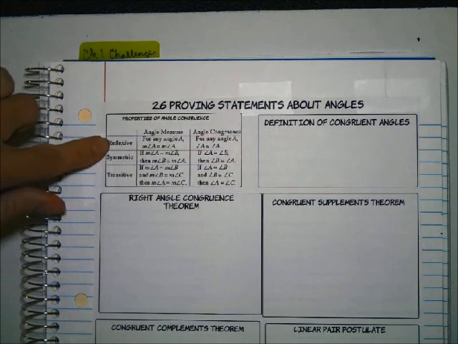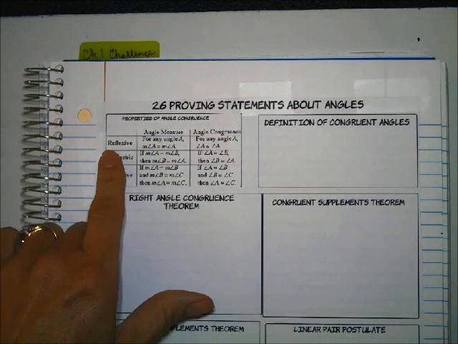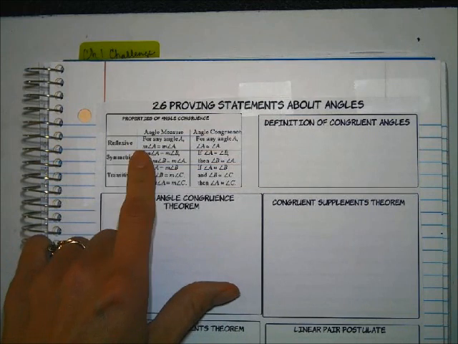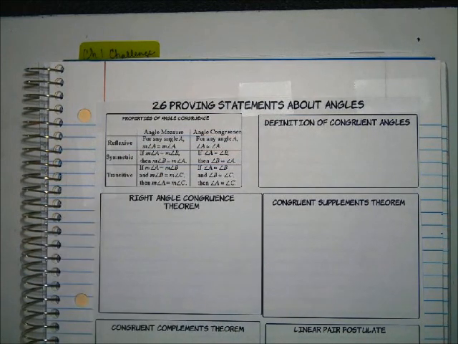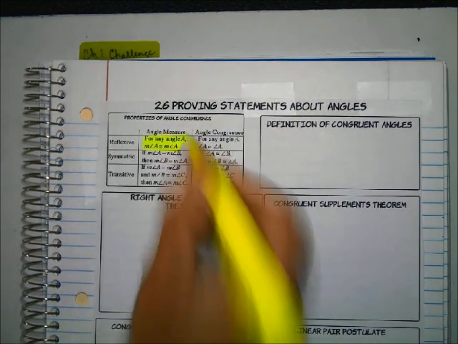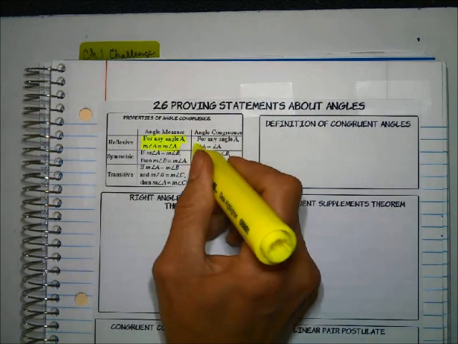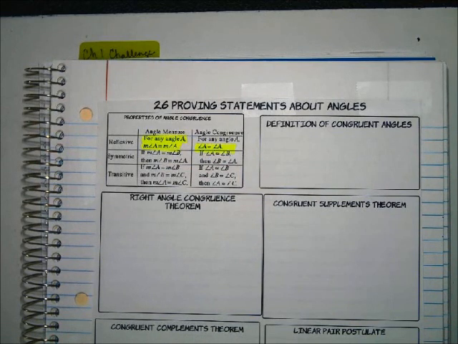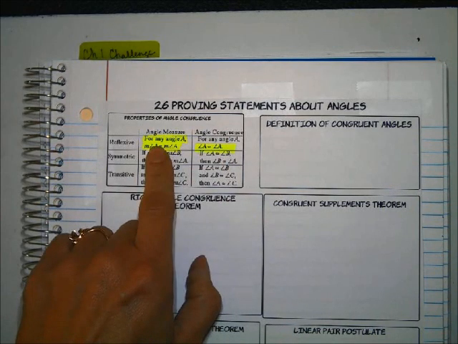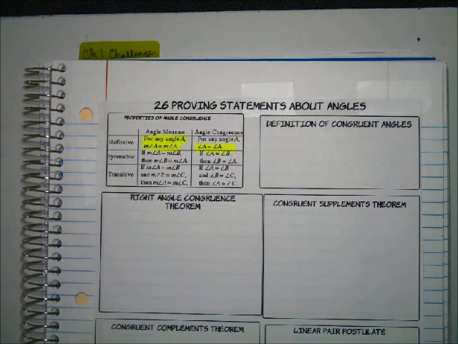So you've got the reflexive property. This is real similar to what we were doing the other day with the algebra. The algebra said that A equaled A. Well, for angles, the reflexive property says the measure of angle A equals the measure of angle A. Since the measures are equal, they are also congruent. So when we have this step in a proof, we might add this step, or vice versa. From one, we get the other.